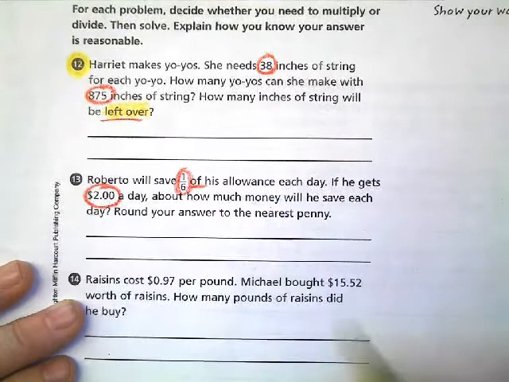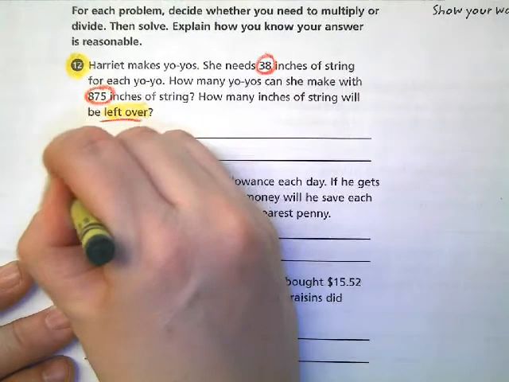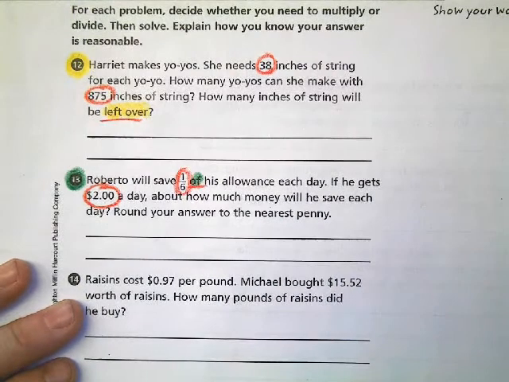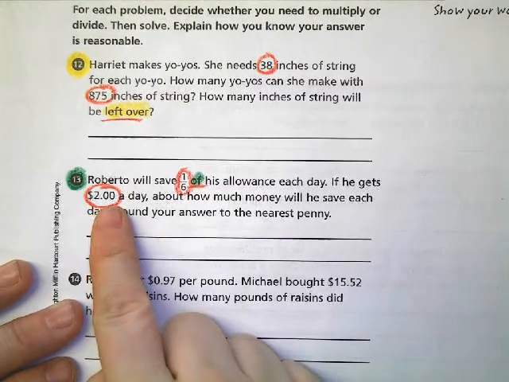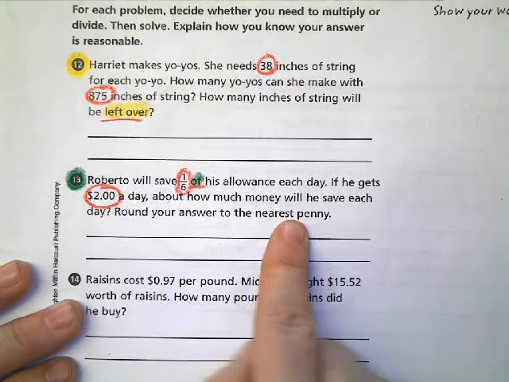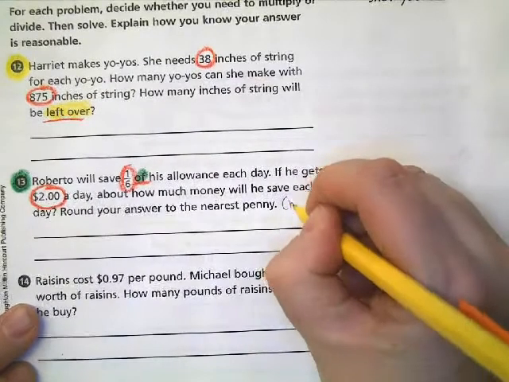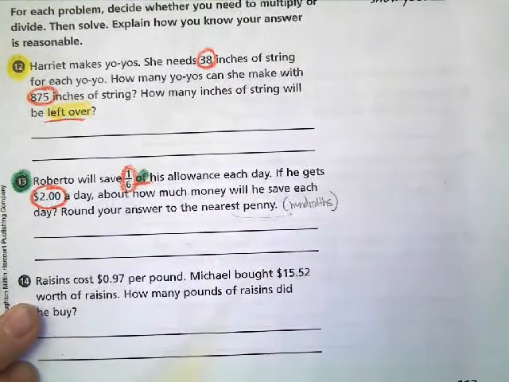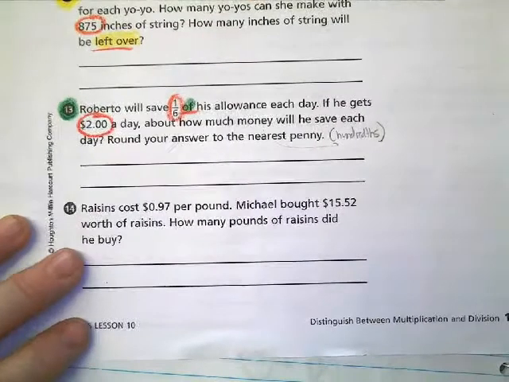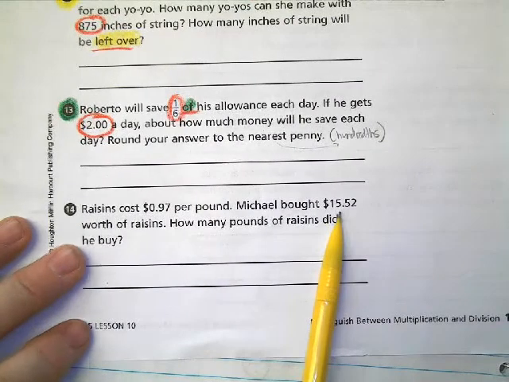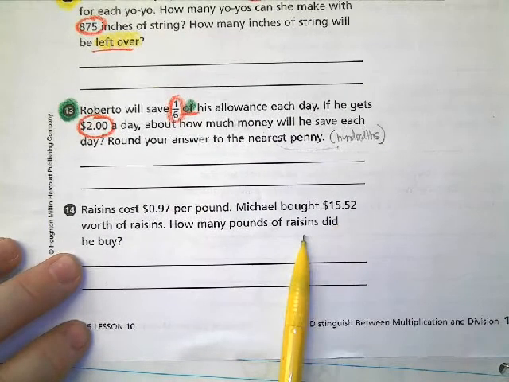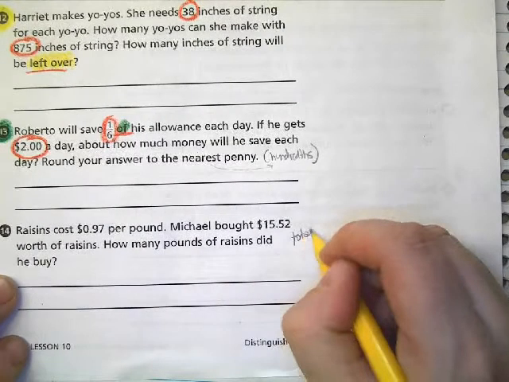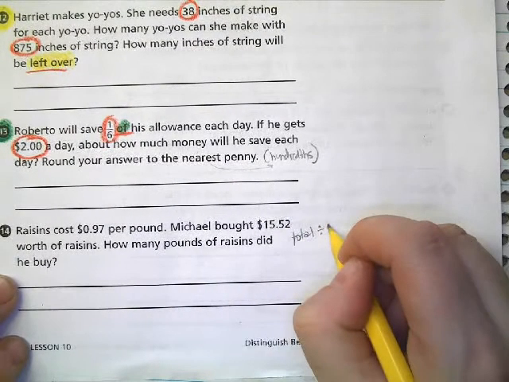13. Roberto will save 1/6 of his allowance each day. If he gets $2 a day, about how much money will he save each day? So he saves 1/6 of the $2. My friends, come on. The word of right there should tell you this. Round your answer to the nearest penny. So when you get to the end, you're going to have some decimals probably, and then you're going to just round it to the nearest penny, which is the hundredths place value. So round to the nearest hundredths.